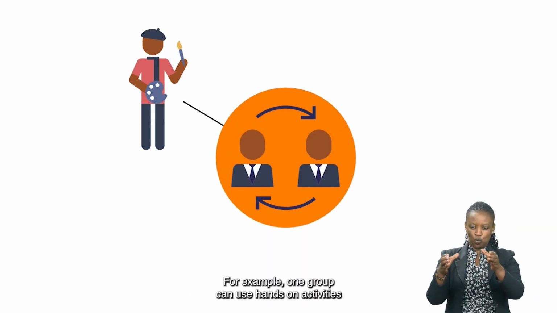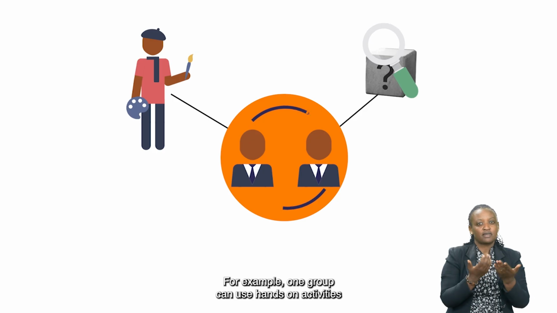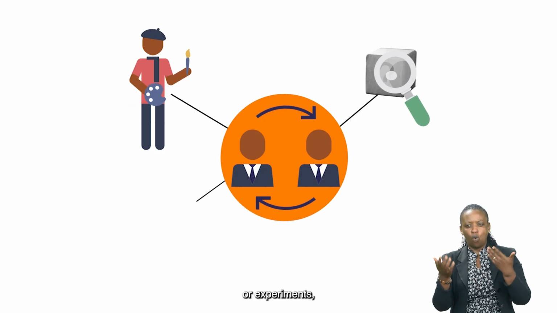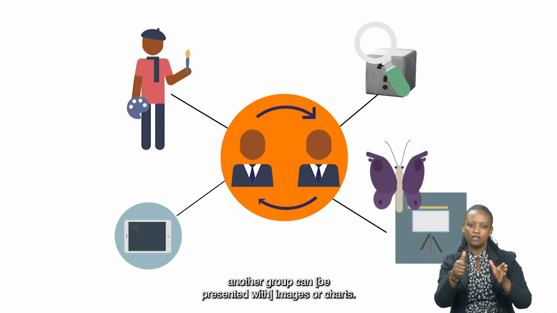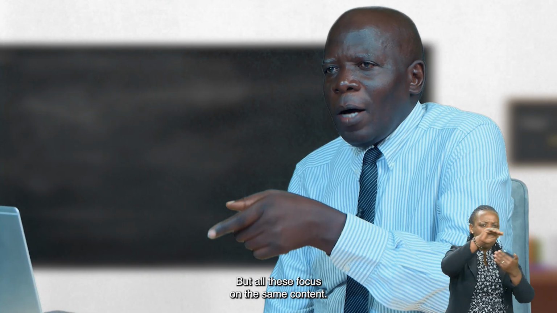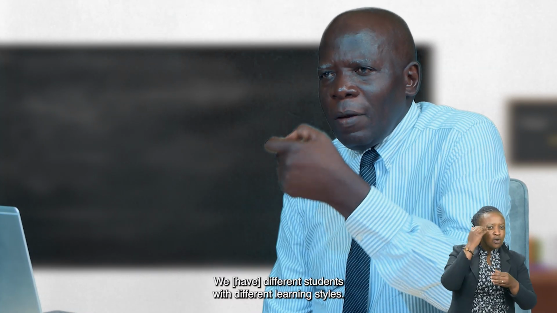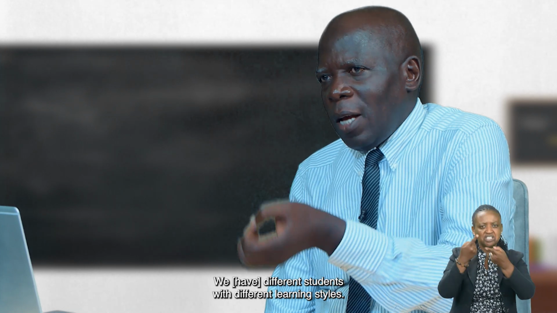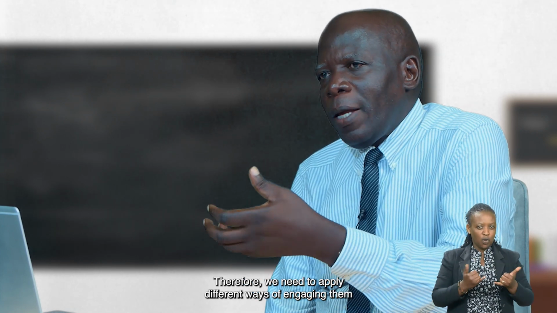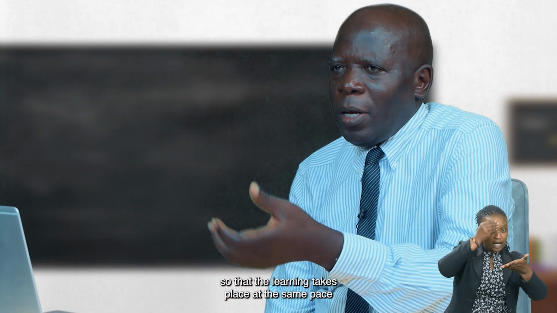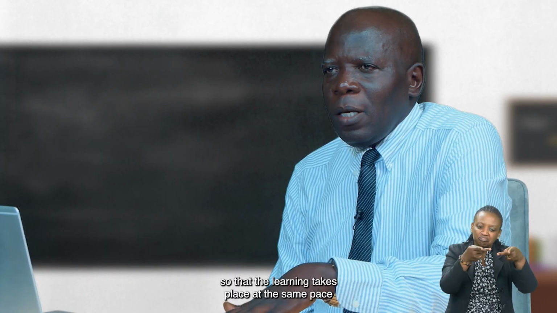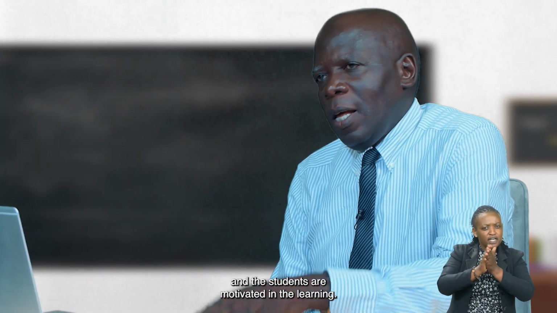For example, one group can use hands-on activities or experiments. Another group can have a playing video. Another group can have presenting images or charts. But all these focus on the same content. Why? We have different students with different learning styles. Therefore, we need to apply different ways of engaging them so that the learning takes place at the same pace and the students are motivated in the learning.